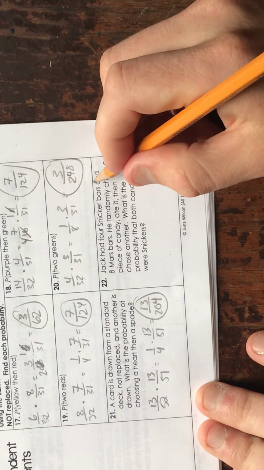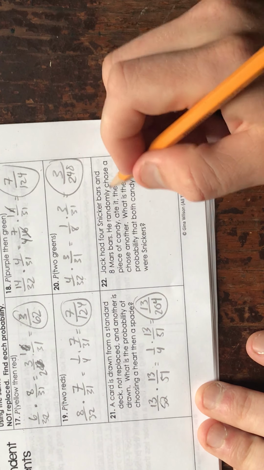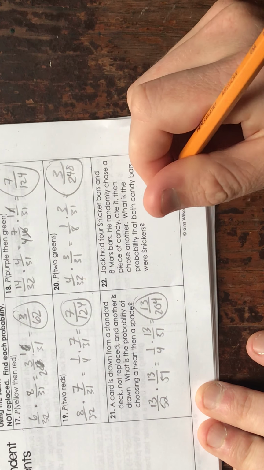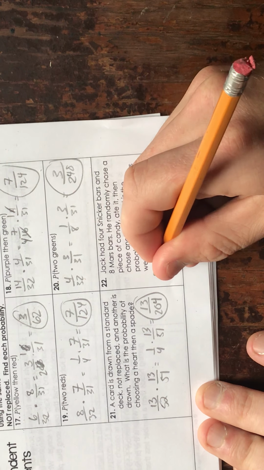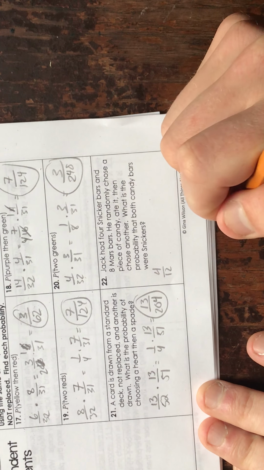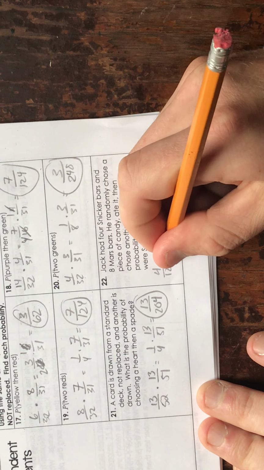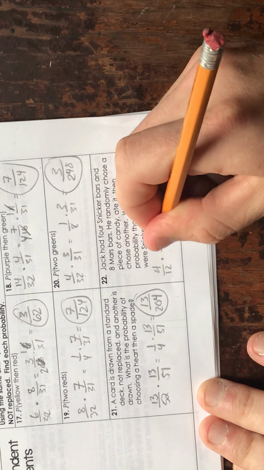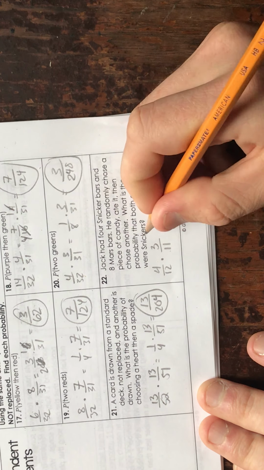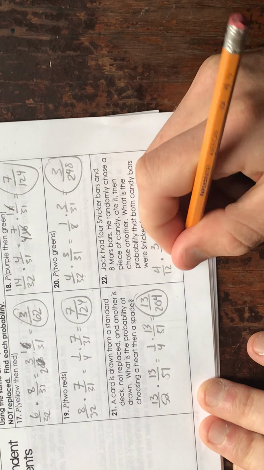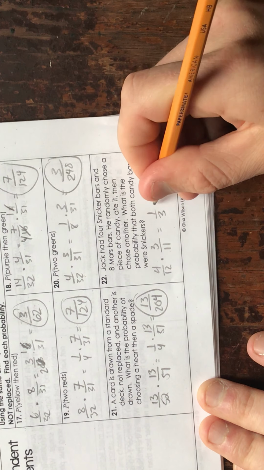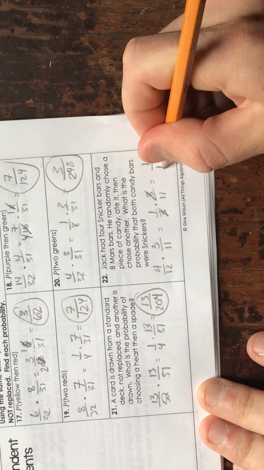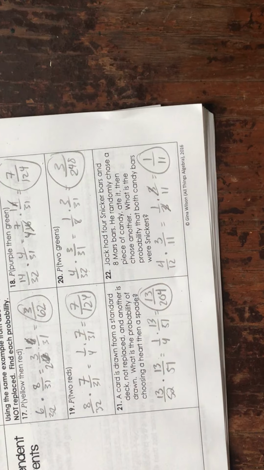And for 22, Jack had 4 Snickers bars and 8 Mars bars. He randomly chose a piece of candy, ate it, then chose another. What is the probability that both candy bars were Snickers? It looks like he has 12 total. So there's a 4 in 12 chance of him getting a Snickers on his first one. And then if he got a Snickers, there are only going to be 3 left out of 11 total. So that should be our combo. 4 over 12 is 1 over 3. The 3s are going to cancel, actually. It looks like we get a 1 in 11 chance.